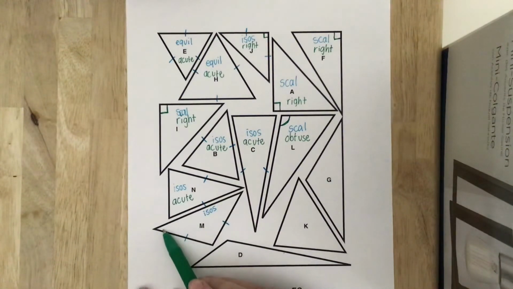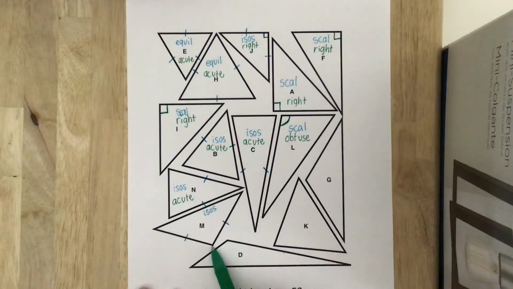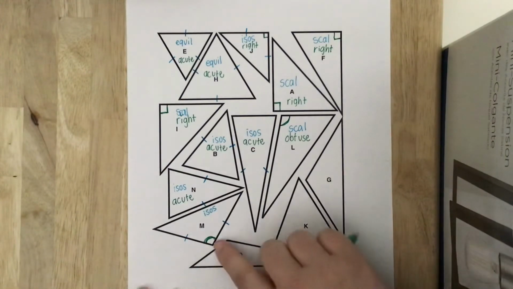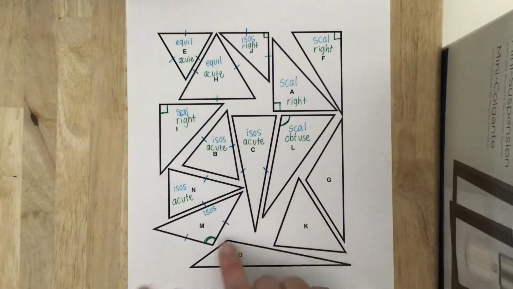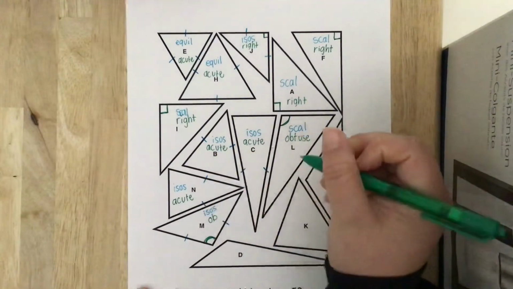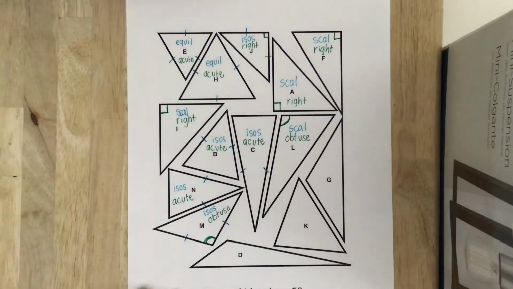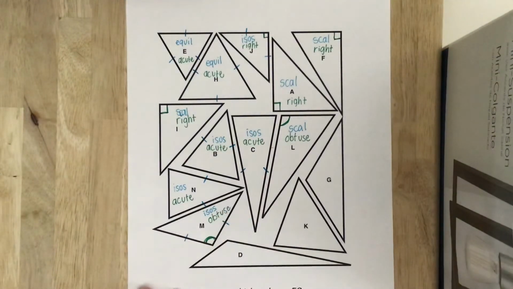This angle is acute, this angle is acute, and this angle is actually a little bit bigger than the L shape, so it makes it an obtuse angle. You can tell here that if it were an L shape, it would go perfectly straight like an L, but this one goes a little bit further and makes it an obtuse triangle. So triangle M is isosceles and obtuse.